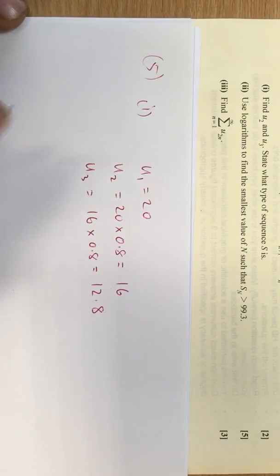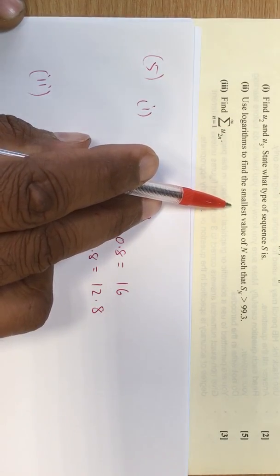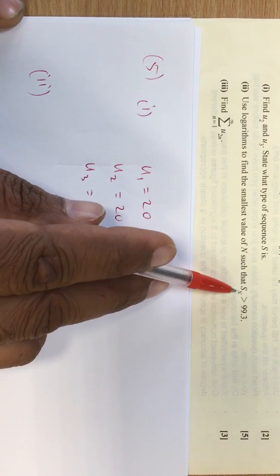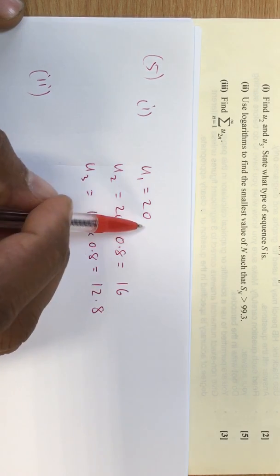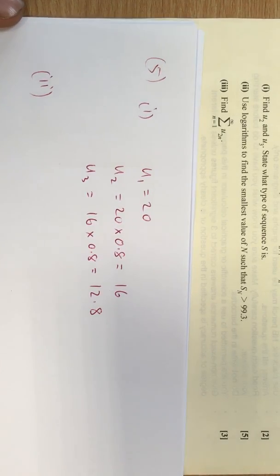Okay, part 2. Use logs to find the smallest value of n such that the sum of n is greater than 99.3. Okay, so we need to find n in this case.